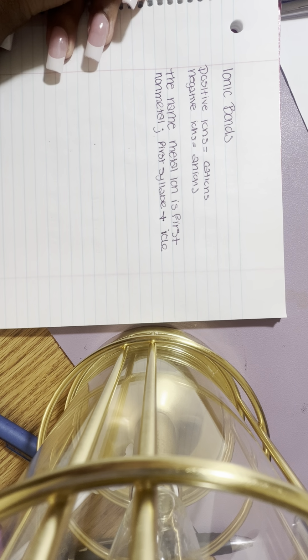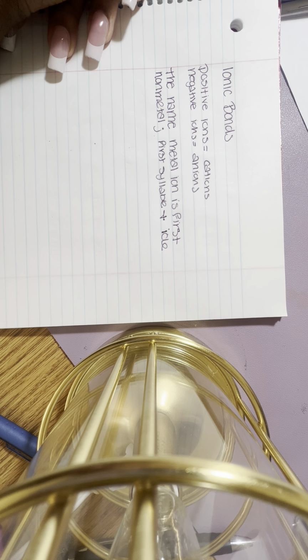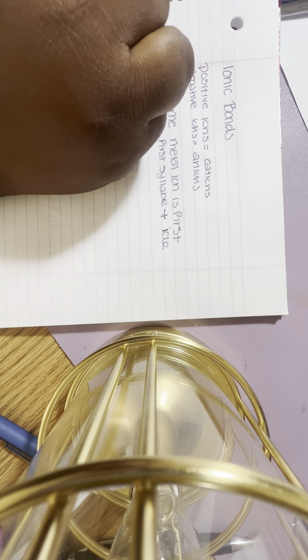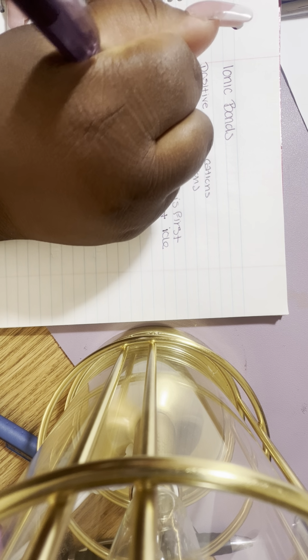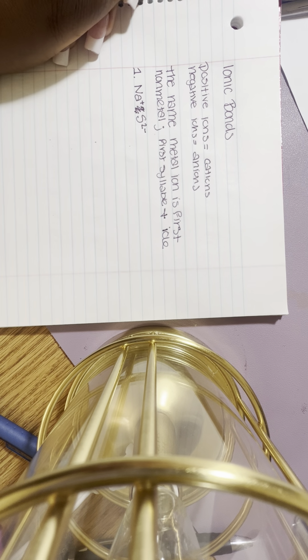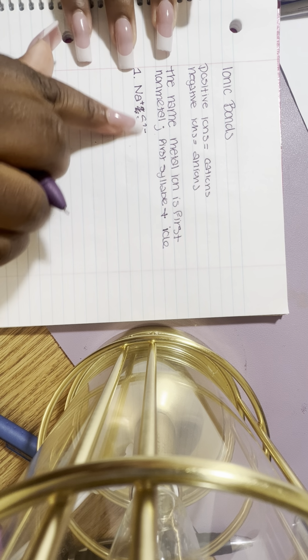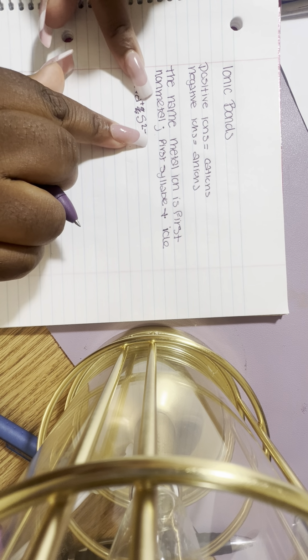This one is only more complicated because there's math included in naming these. So we're going to move on to our first example. In our first example is sodium and sulfur. Sorry, I wrote that wrong. Don't get confused, don't get scared. This just shows our negative and positive ions.